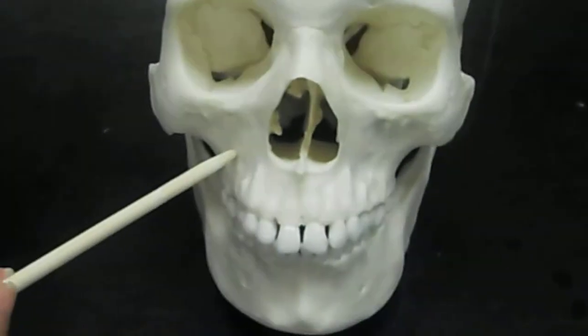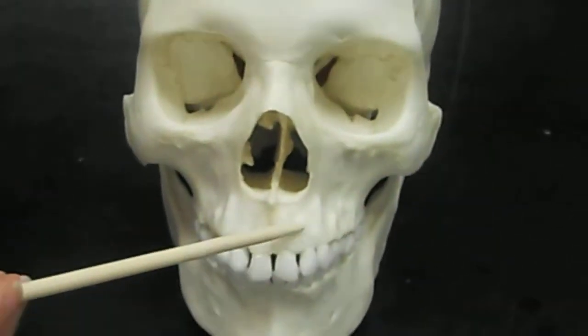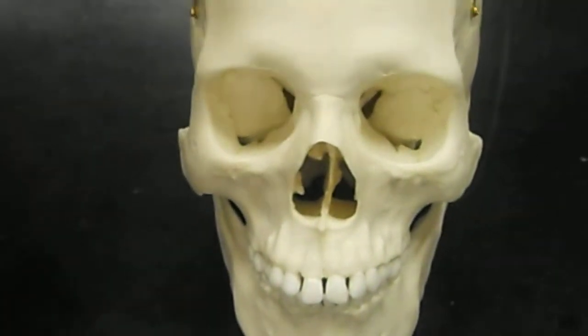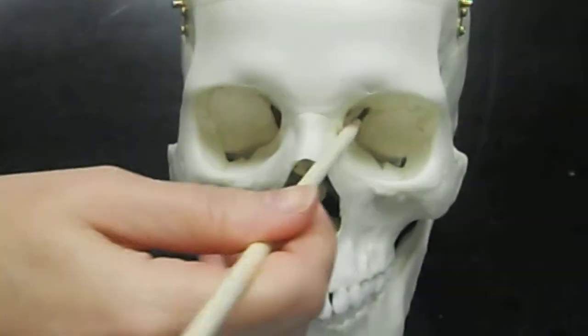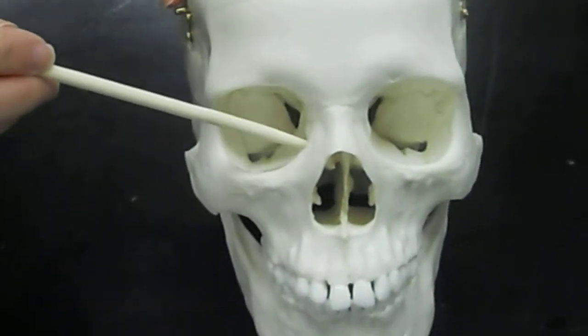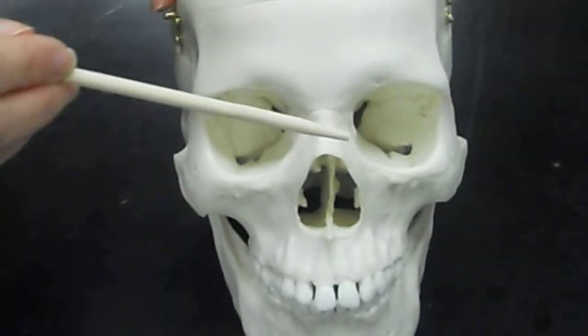This is the maxilla. In the maxilla, you have the zygomatic process of the maxilla and the alveolar processes of the maxilla. Right here, between the eyes, is the ethmoid. This would be the orbital plate of the ethmoid. The lacrimal bone is right here, nasal bone right here.